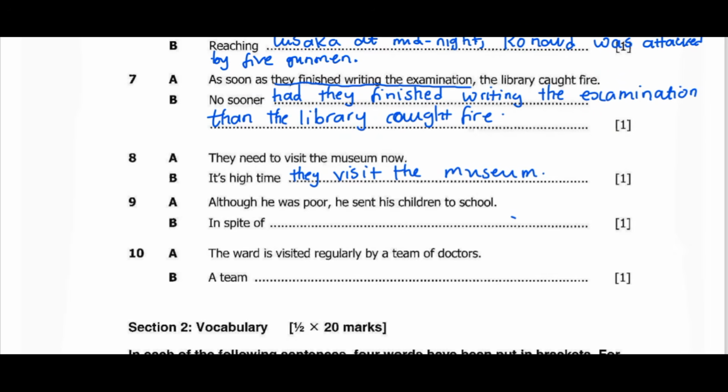Question 9. A. Although he was poor, he sent his children to school. In spite of being poor, he sent his children to school. So in spite of being poor, he sent his children to school.